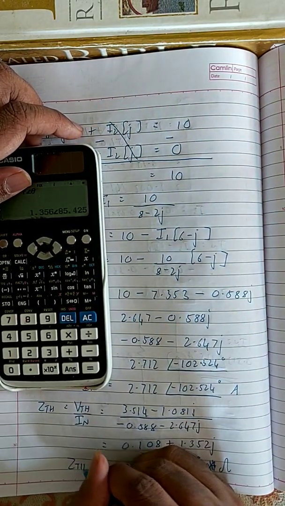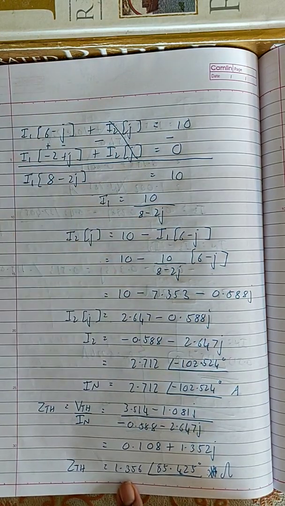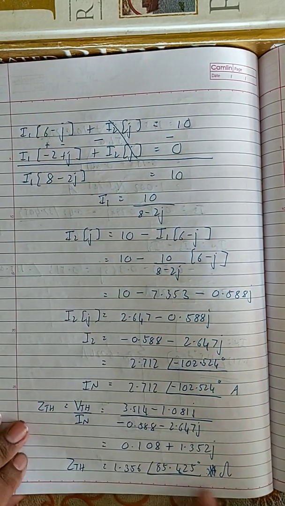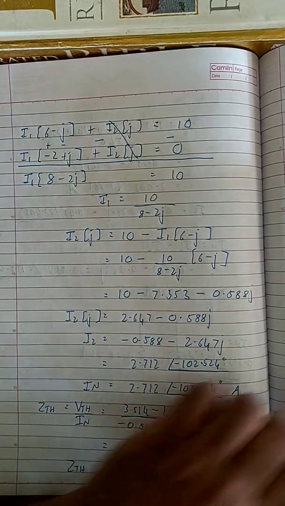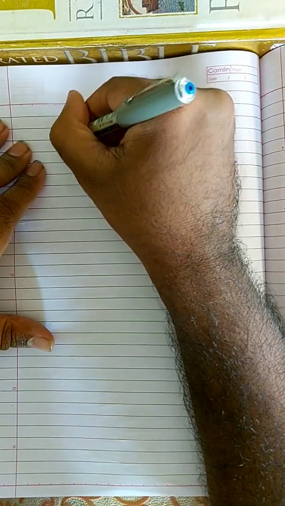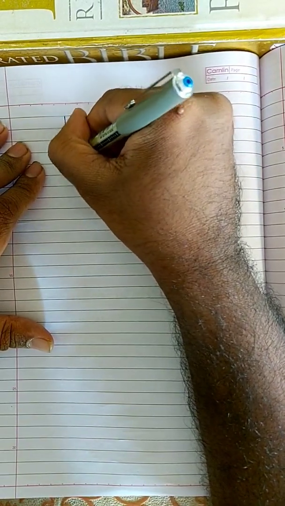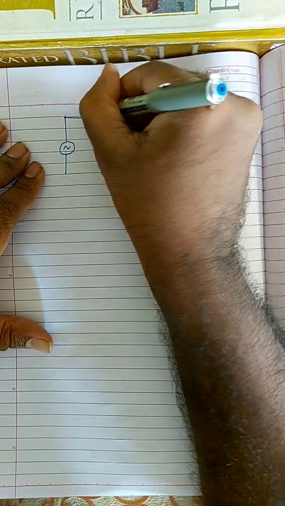So 1.356 angle 85.425, which means your circuit is like this.